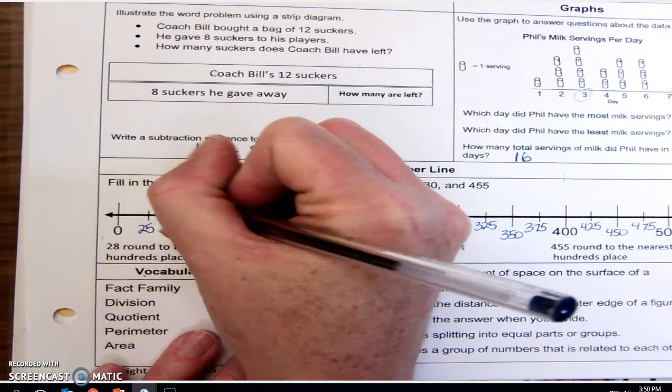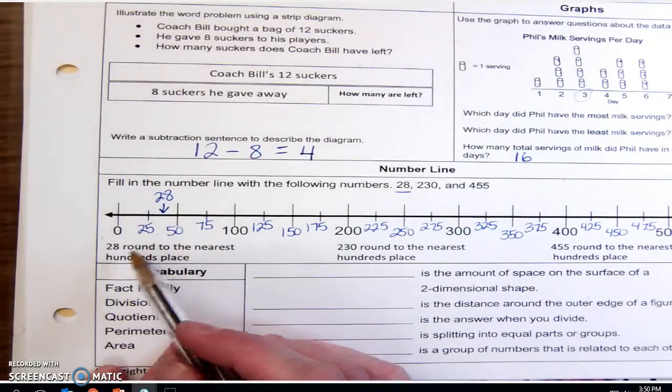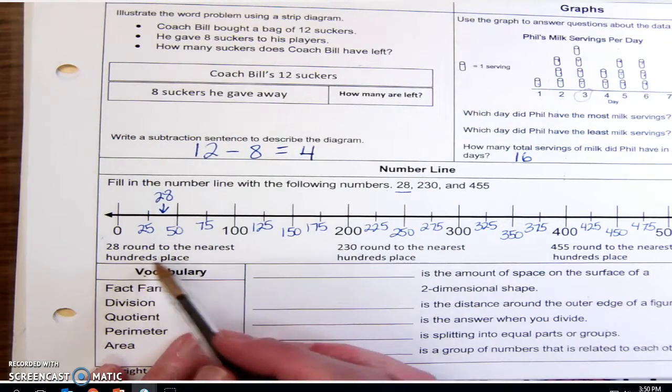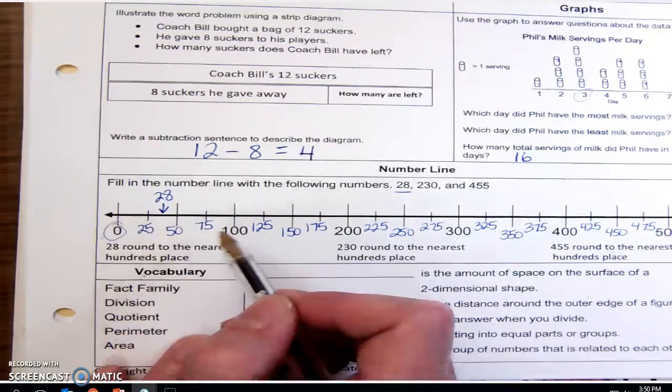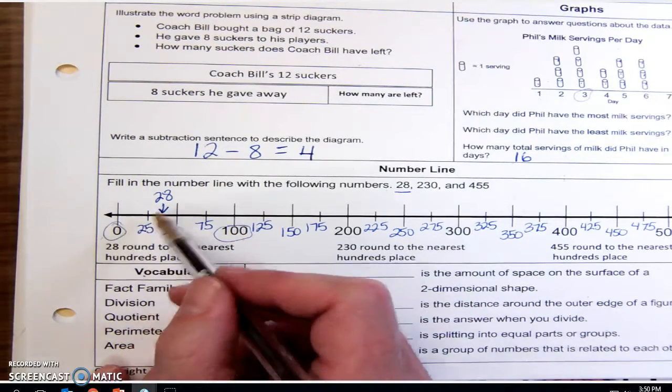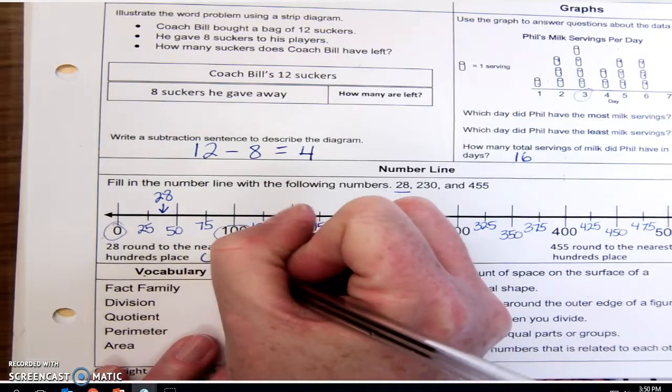Okay, our first number is 28. 28 would come right over here. 28 round to the nearest hundreds place. So it comes in between 0 and 100, and it's closer to 0.